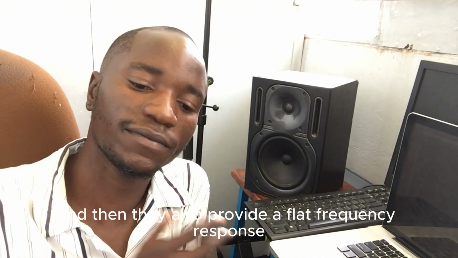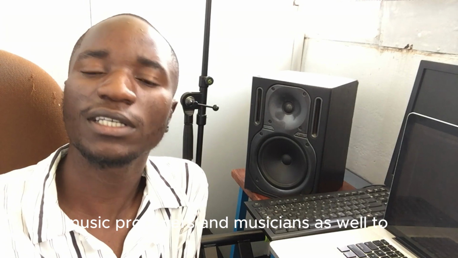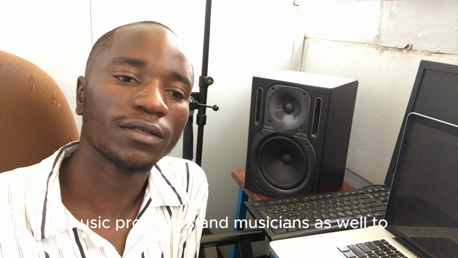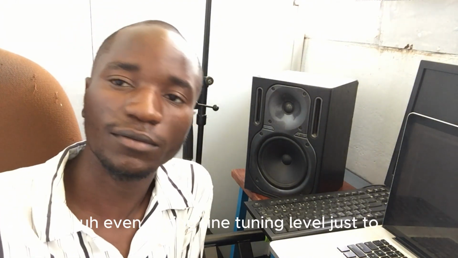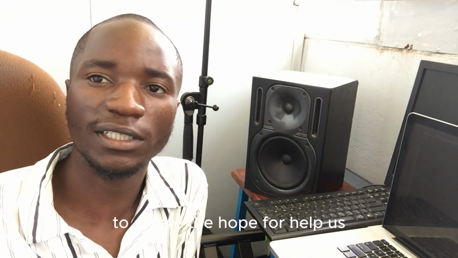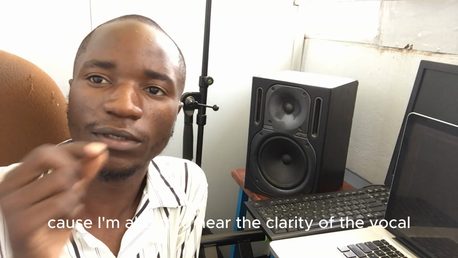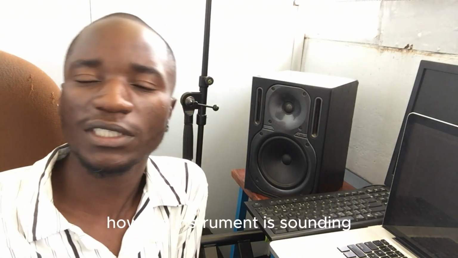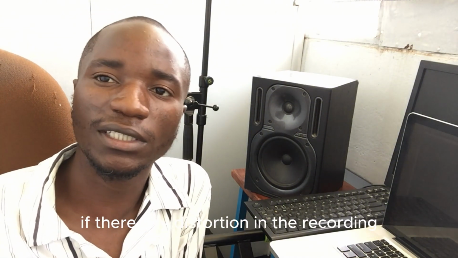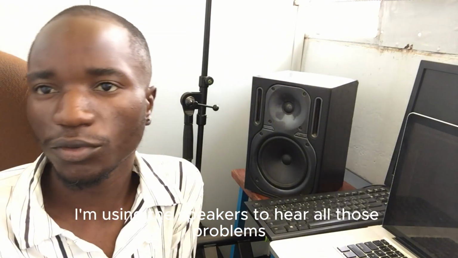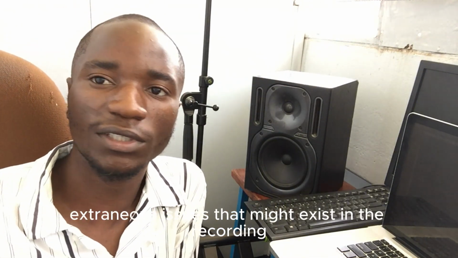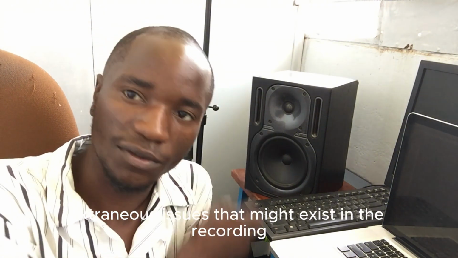They also provide a flat frequency response, allowing music producers and musicians as well to hear the sound accurately, even during fine-tuning. They also help us in creating a well-balanced mix, because I'm able to hear the quality of the vocal, how the instrument is sounding, and if there is any distortion in the recording. I'm using the speakers to hear all those problems, extraneous issues that might exist in the recording.